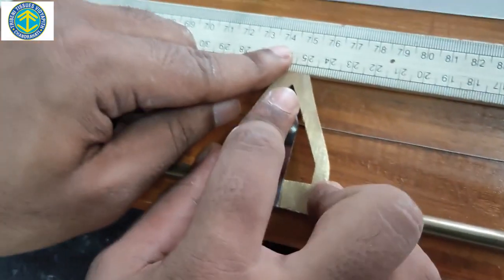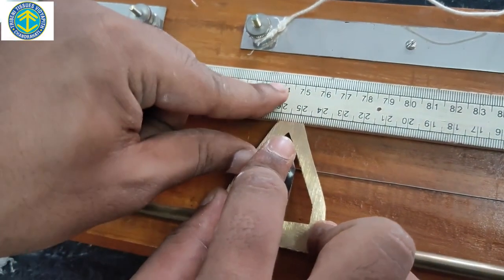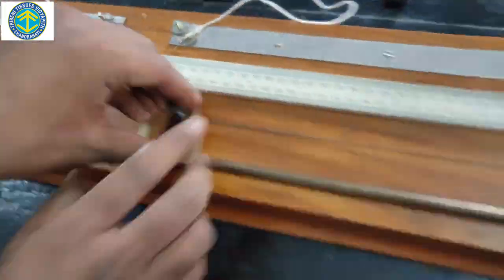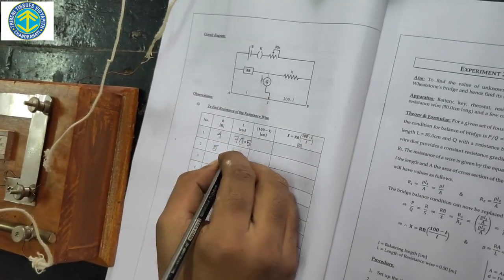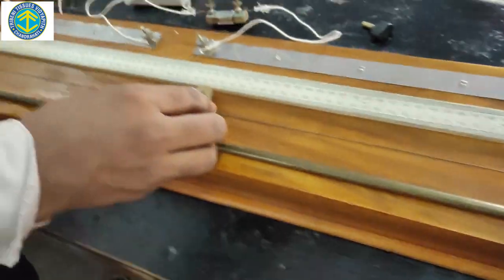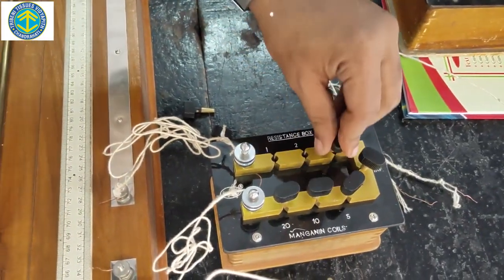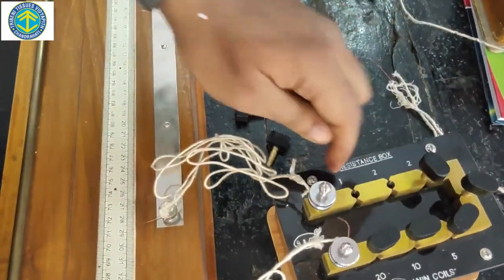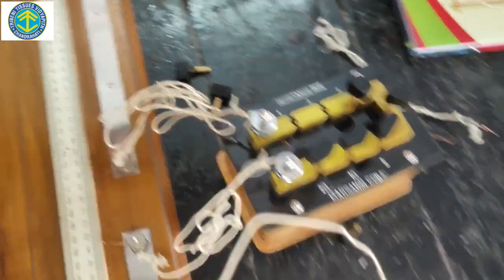As I can see, at 74.6 the galvanometer is showing zero deflection. Okay, 74.6. So I'll write 5 ohms, 74.6. Now I'll make it 3 ohms, just by reducing 2. I'll connect these 2. So the total resistance is 1 plus 2, that is 3 ohms.